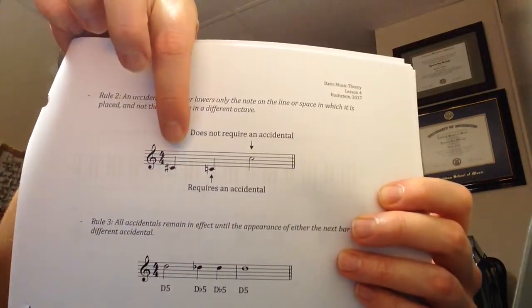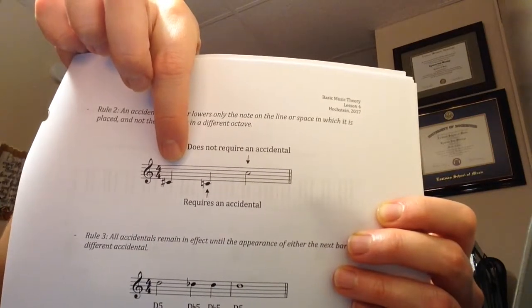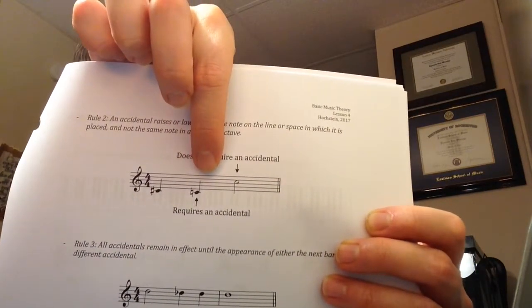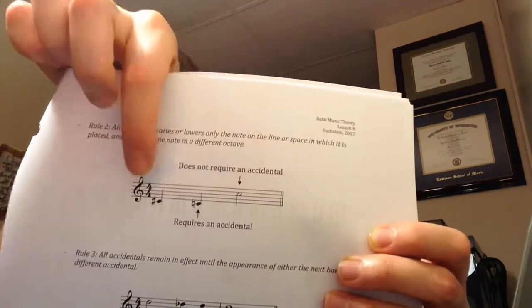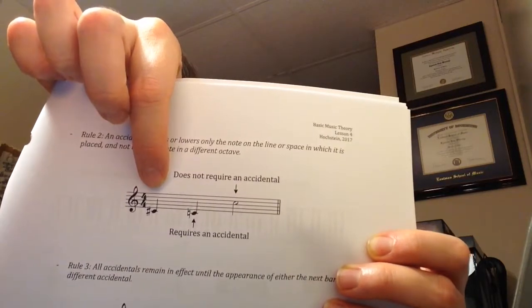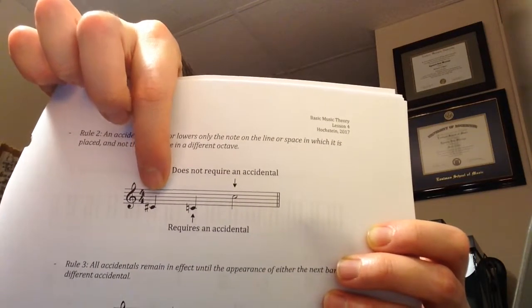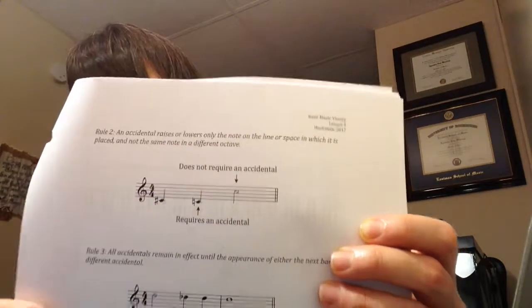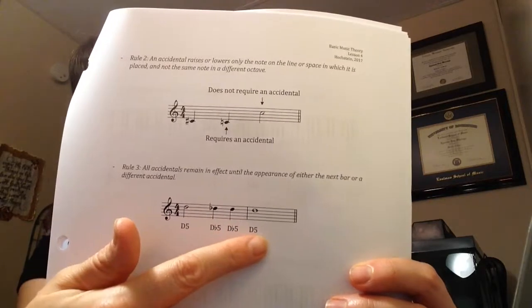Two more little rules. I guess this is our second rule. Our second rule is that when an accidental appears and you want to cancel, you'll need a natural sign. But you'll notice that this one does not need a natural sign because it's in a different register. The accidental only applies to the register in which it is originally placed. And the final rule is that a bar line cancels the accidental.